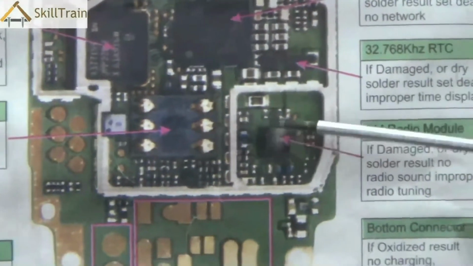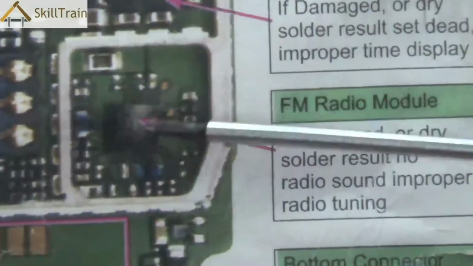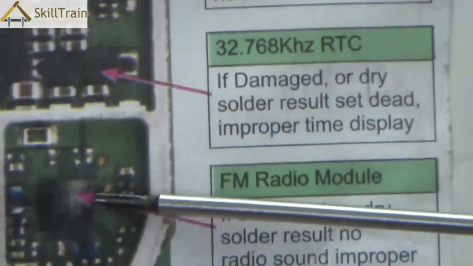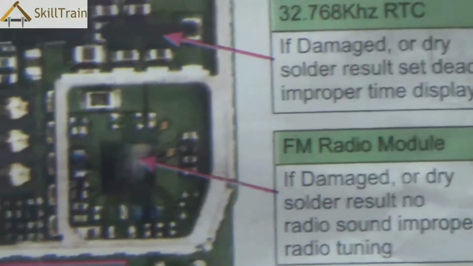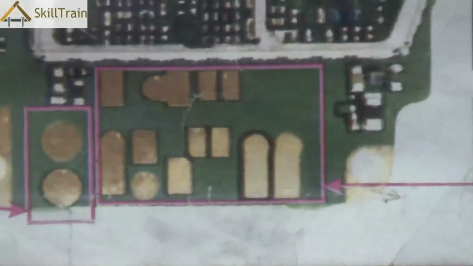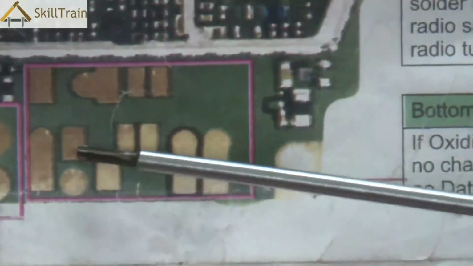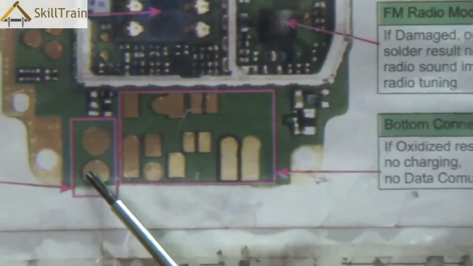On the right hand side, you will see a module called the FM radio module. This is also called FMIC. This is placed in mobile phones which also have an FM radio capability embedded in it. Underneath that is where you will see all the tips. So, there are multiple tips placed here. One of the tips that is placed here is the mic tip.